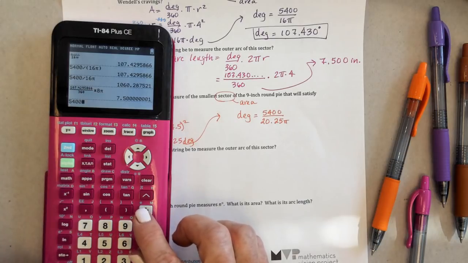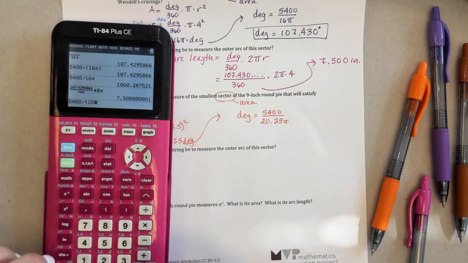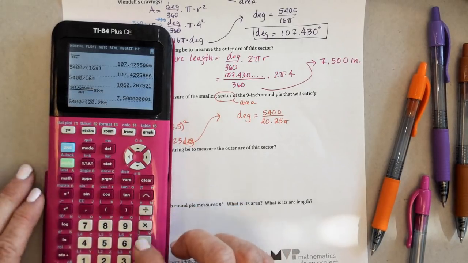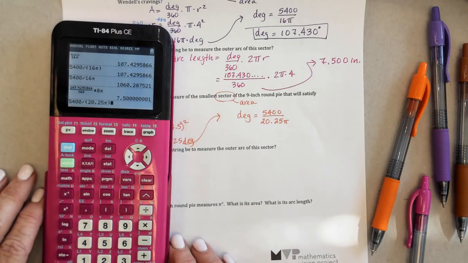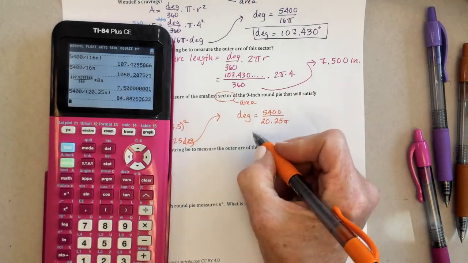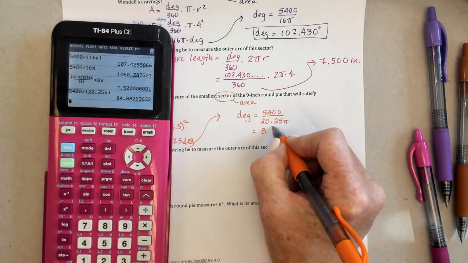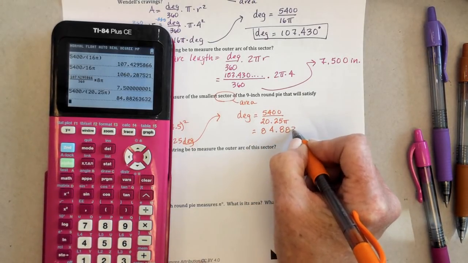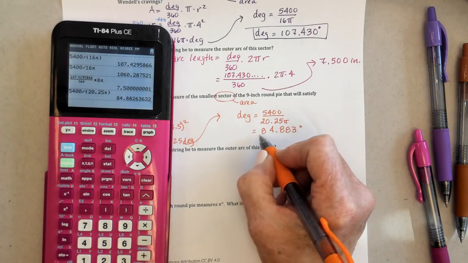5,400 divided by 20.25. Did you notice I did parentheses there? I didn't use fraction bar, but I did enter parentheses. And I have 84.883 degrees.